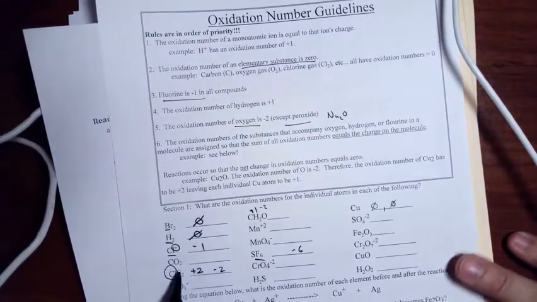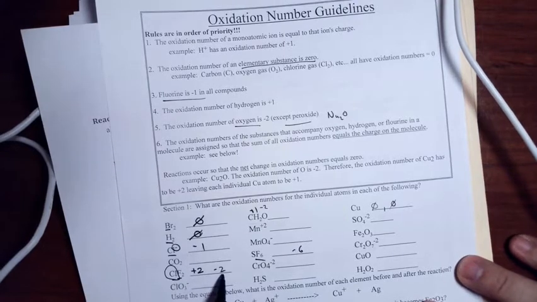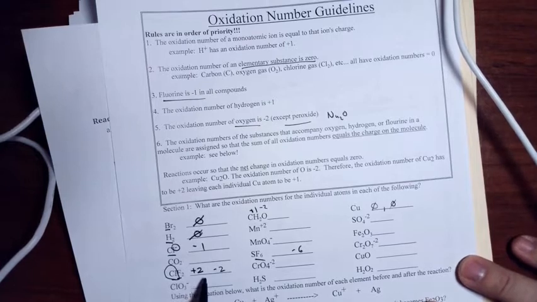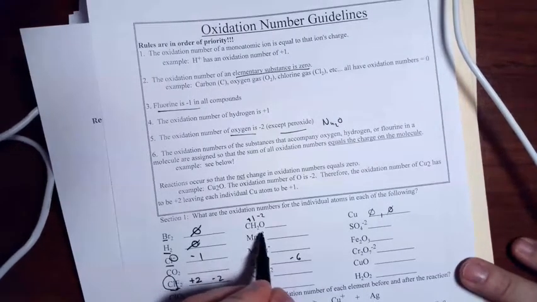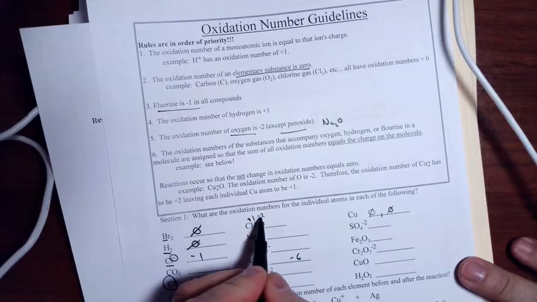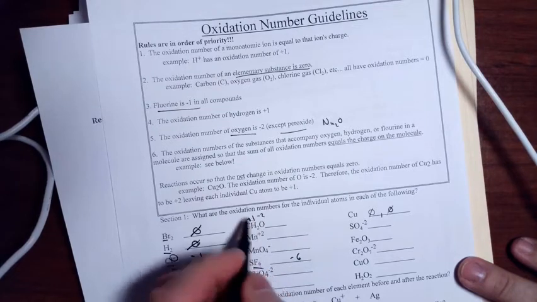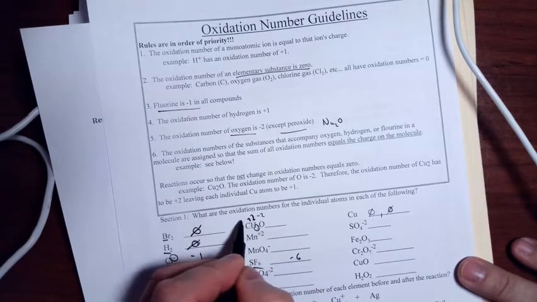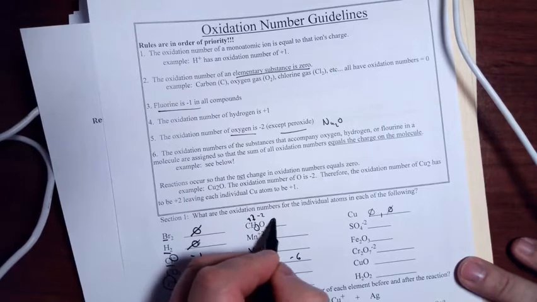So since ClF2 has no charge and fluorine has to be -2, chlorine has to be +2. So in CH2O, oxygen has to be -2, hydrogen has to be +1, and there's 2 of them. So therefore the carbon has to be 0.